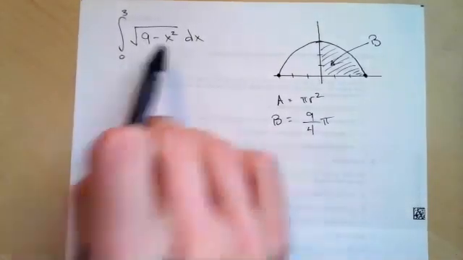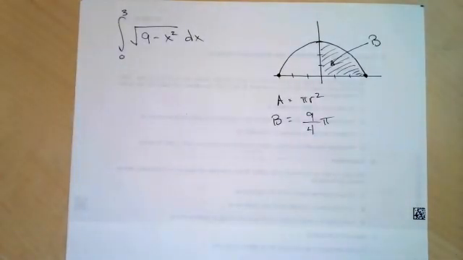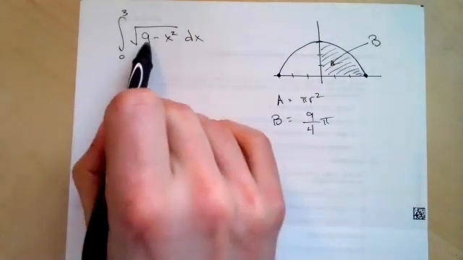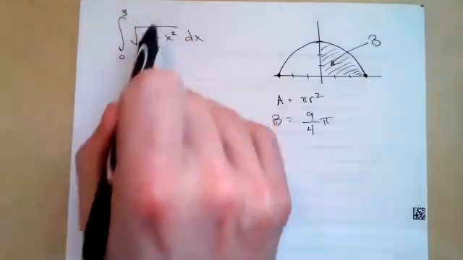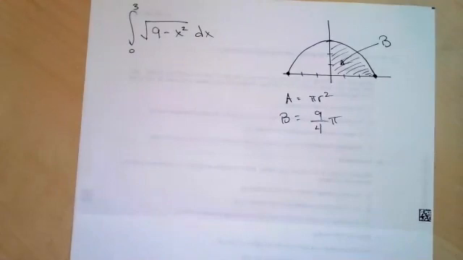We often see integrals just like this. This could have been in the denominator. We could have tried to integrate 1 divided by this, and we would run into the same problems. And now if we're trying to integrate 1 divided by this square root, we don't have as nice of a geometric intuition. So how do we go about doing this?